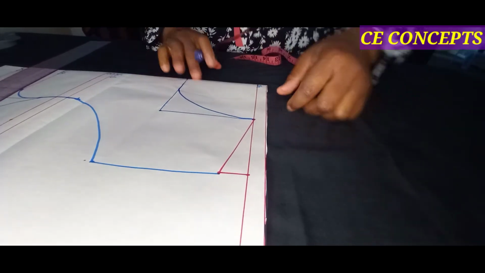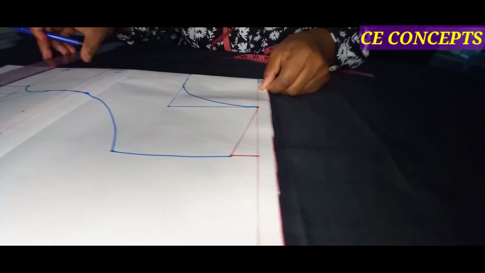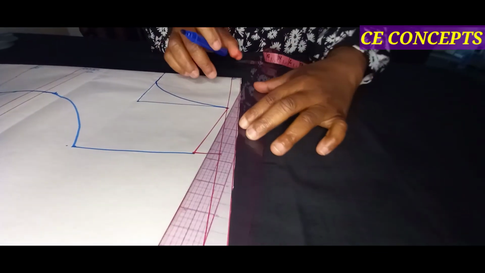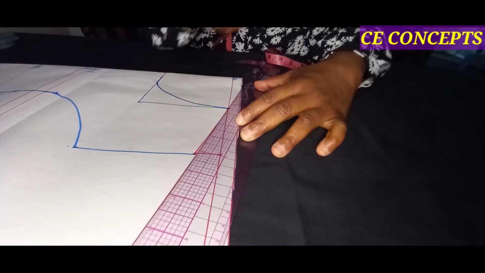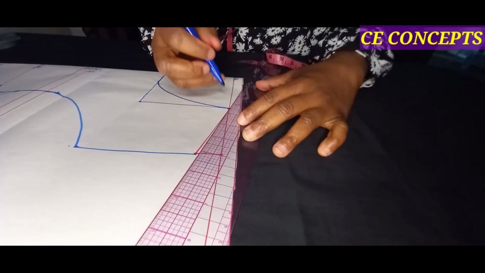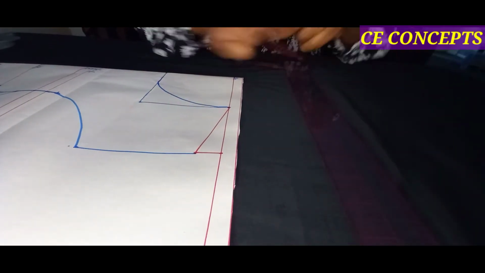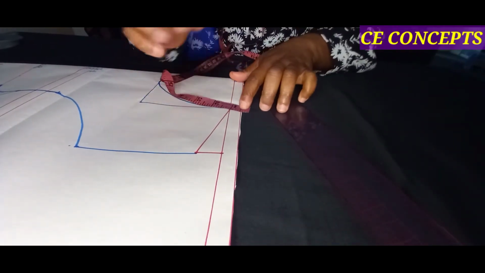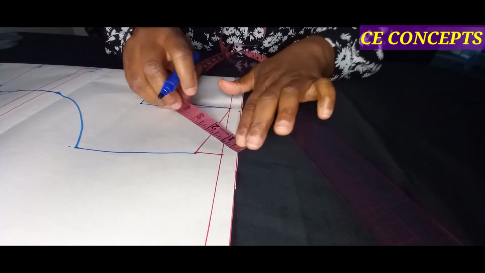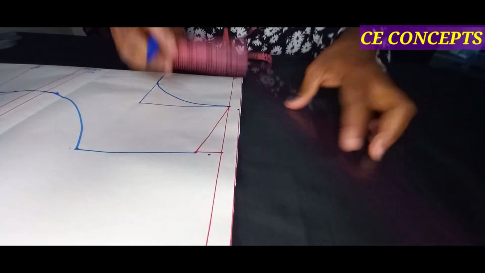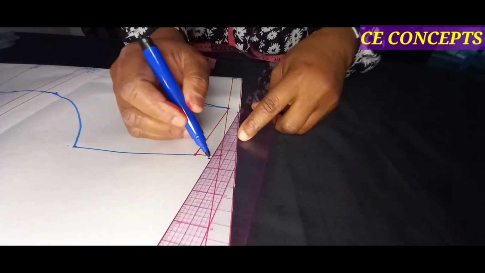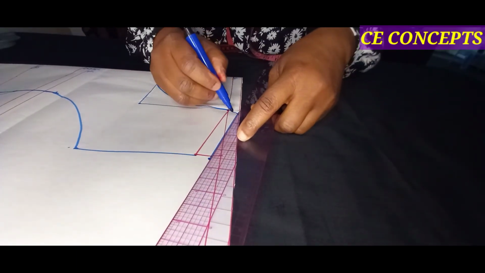Okay, that is my neck depth. So at the shoulder line, I'm going to add a 1/2 inch to it. The shoulder line, I mean, add 1/2 inch. This is it. Here and here. Always add all your allowance, okay. Then you connect.